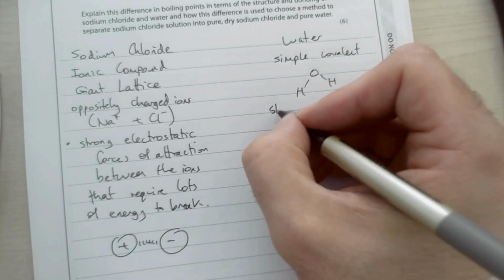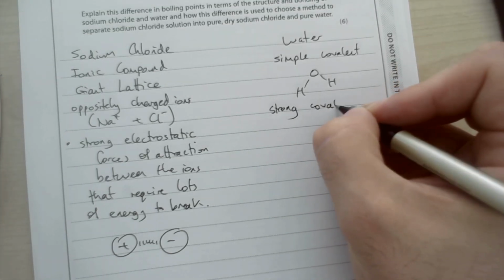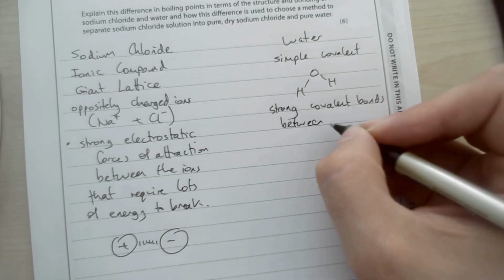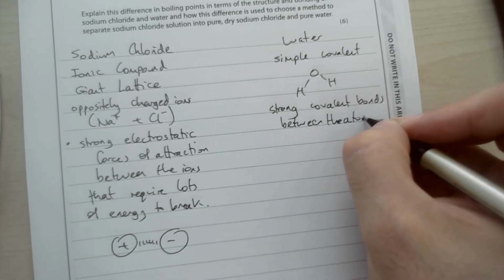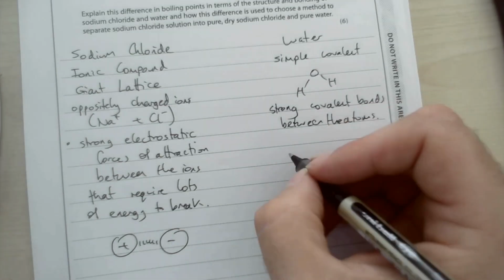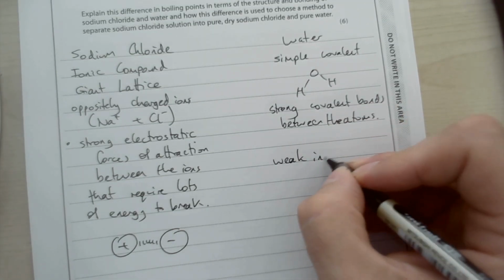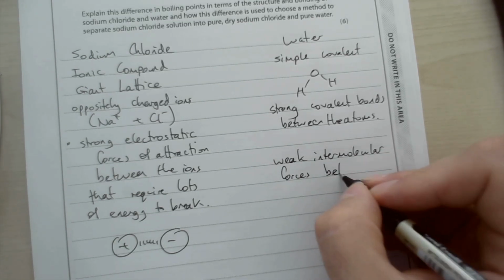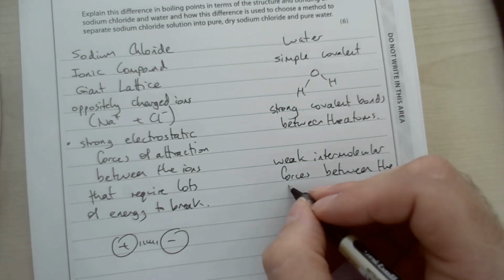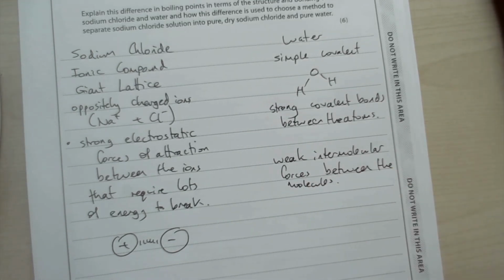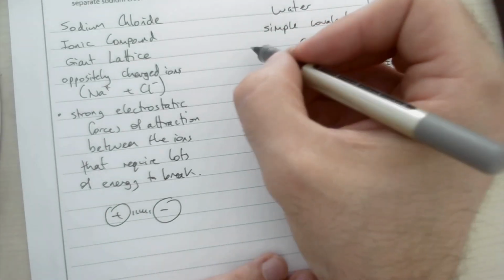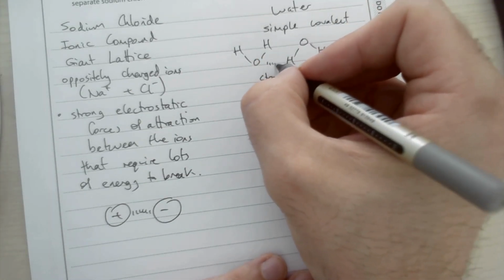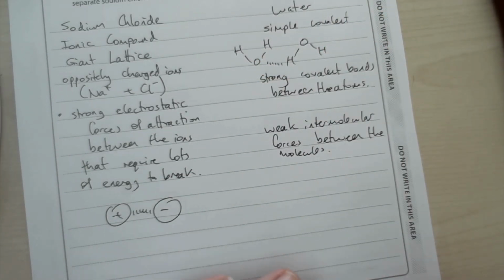We have got strong covalent bonds between the atoms, we have got weak intermolecular forces between the molecules. So if I just draw another water molecule here, so let's have some water like that. We've got weak intermolecular forces between the molecules.